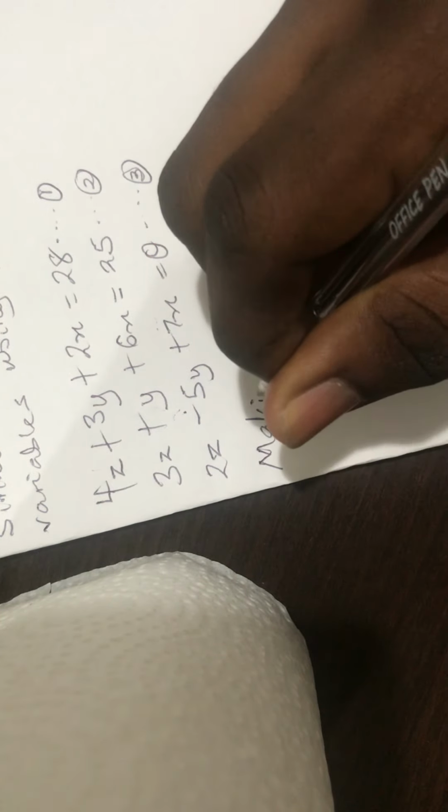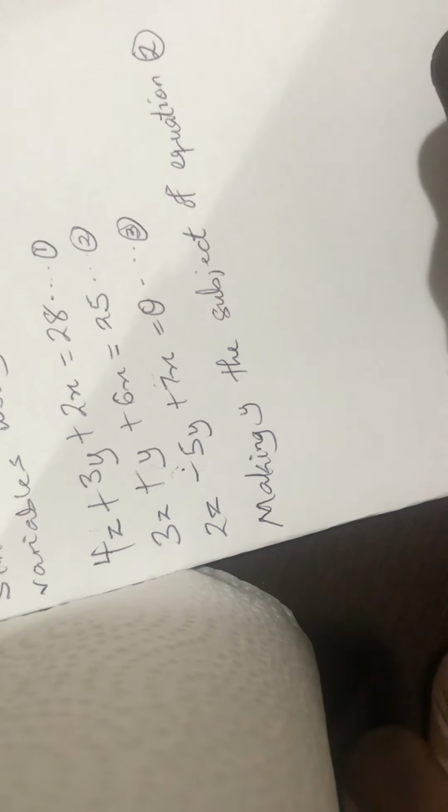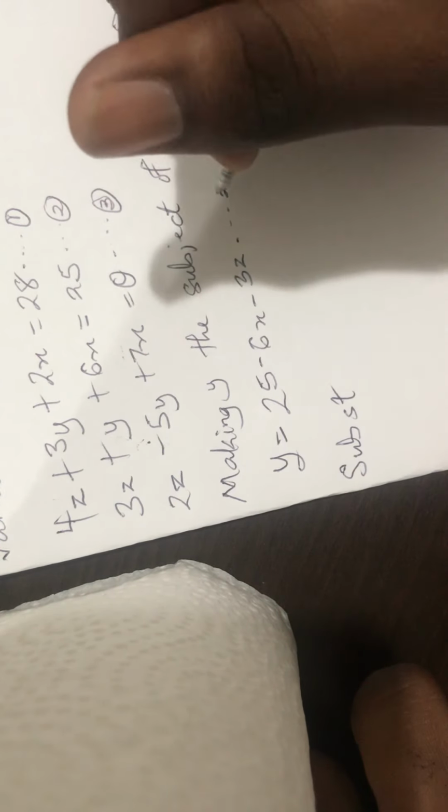So making y the subject of equation 2, y will be equal to 25 minus 6x minus 3z. Right? Yes. Let's name it equation 4.